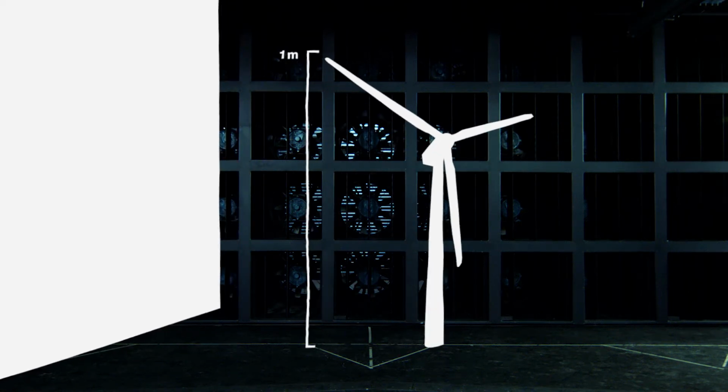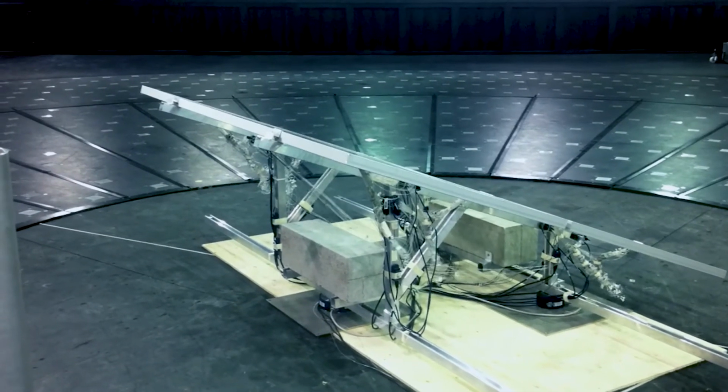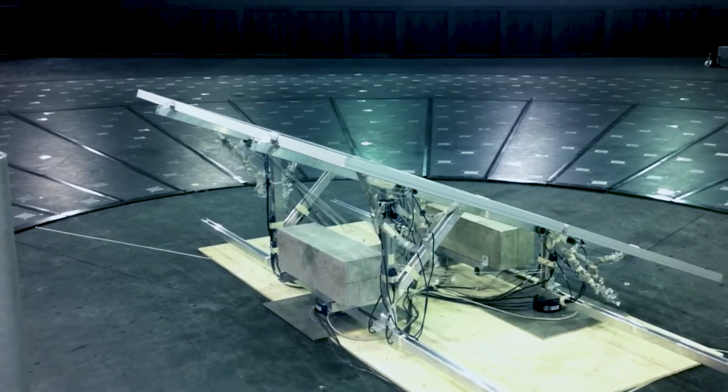WindEEE has the capacity to vary those scales. So sometimes we can test things at the scale of 1 to 1. For instance, we can test solar panels in full scale, but nobody else can do that.